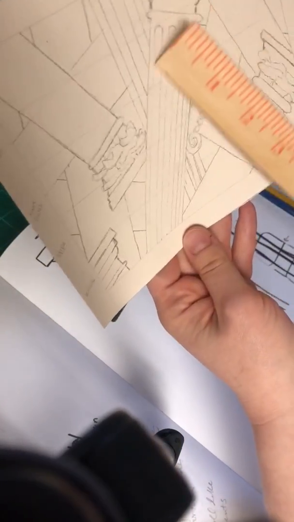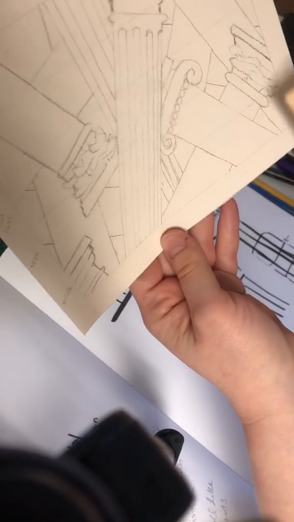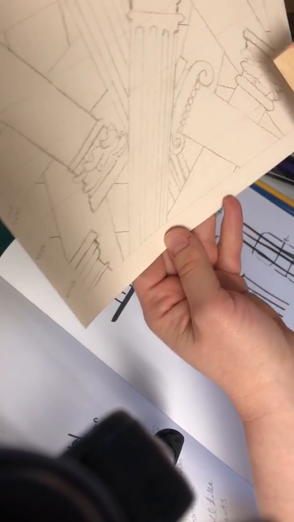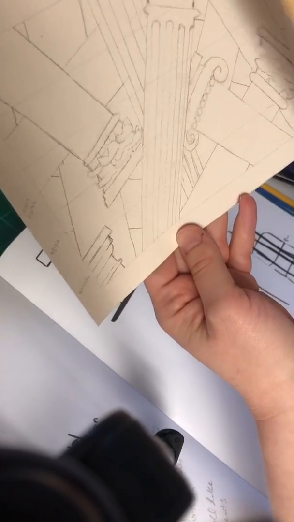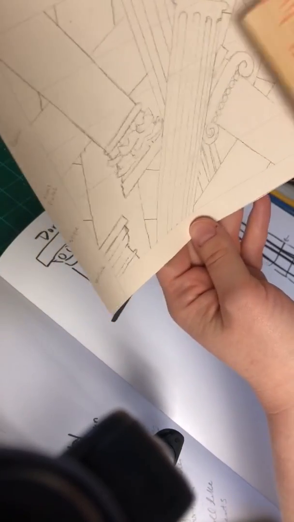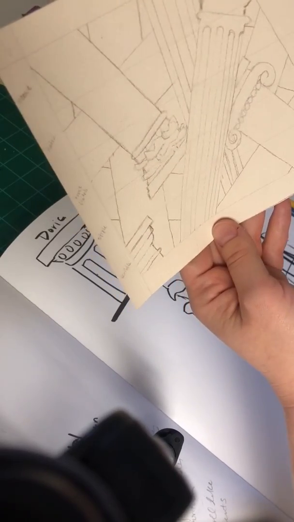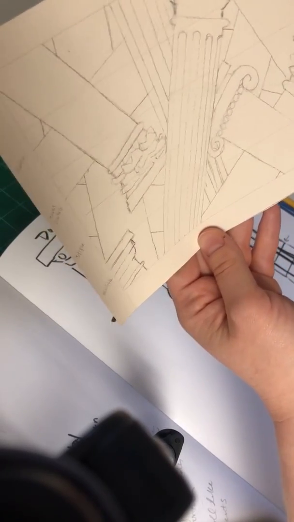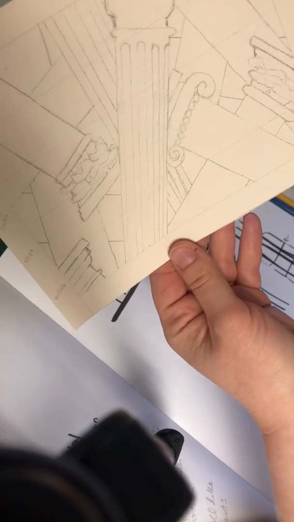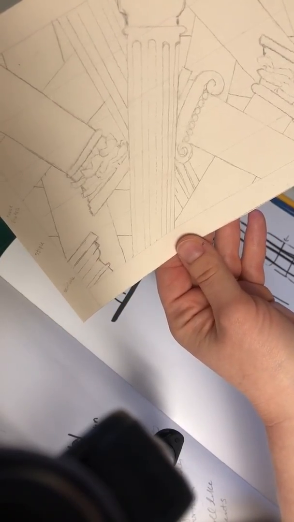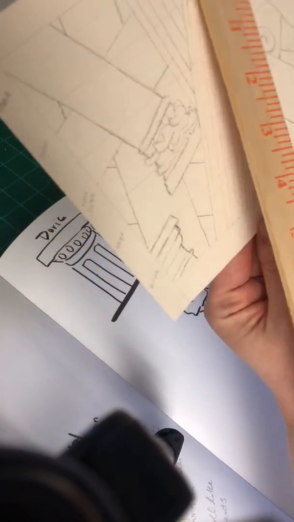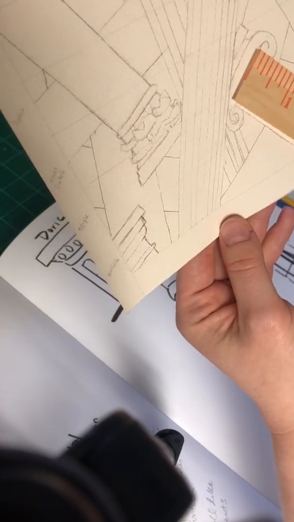I have fluted, I have smooth, I have Corinthian, I have Ionic. This is sort of an invented Doric. They do not have to be especially one way or another. We're just making something fun, and drawing them layered.